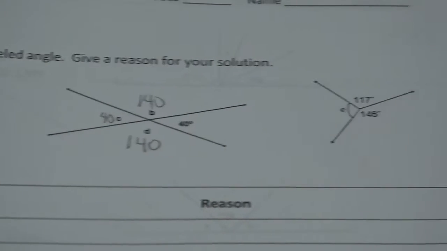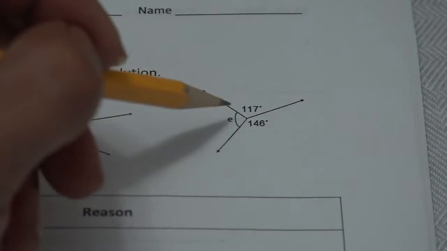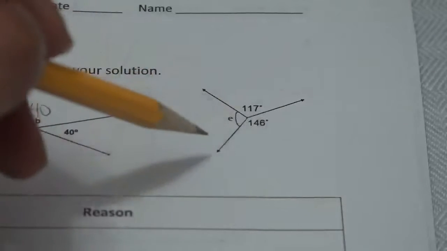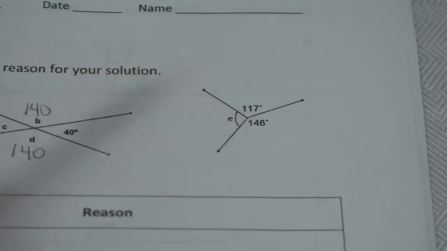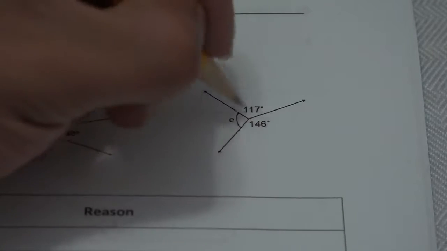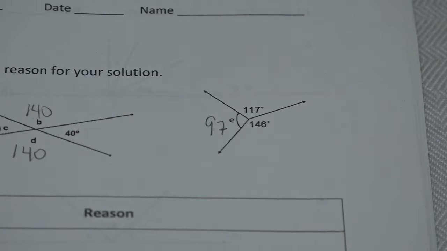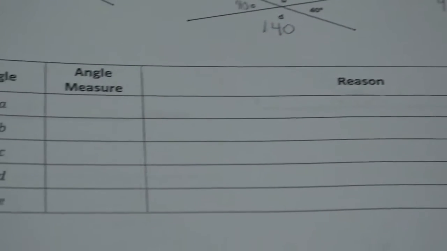Okay? Next. Okay, angles at a point add up to 360 degrees. So you got 117 and 146. So what should be the measure? Right. 97. All right, so here we go now.